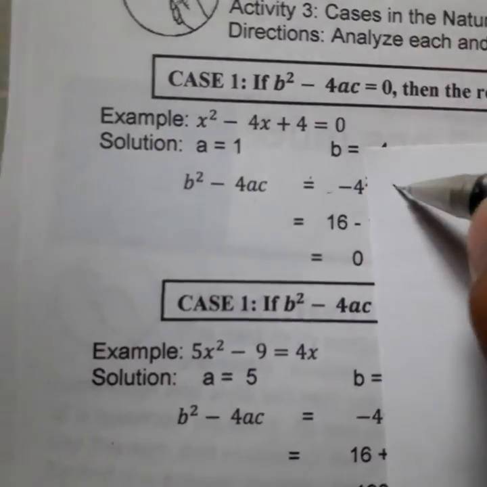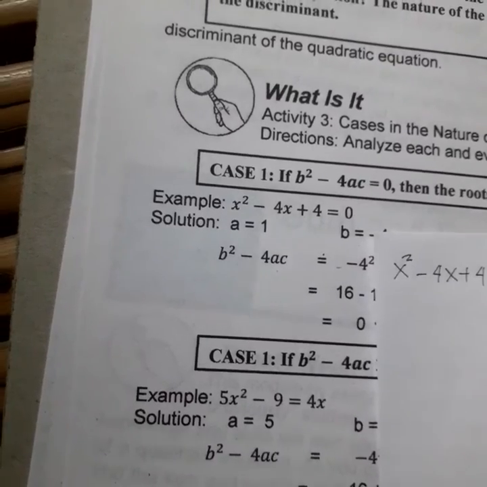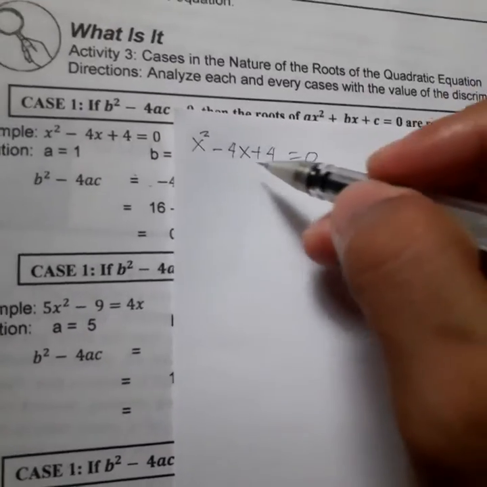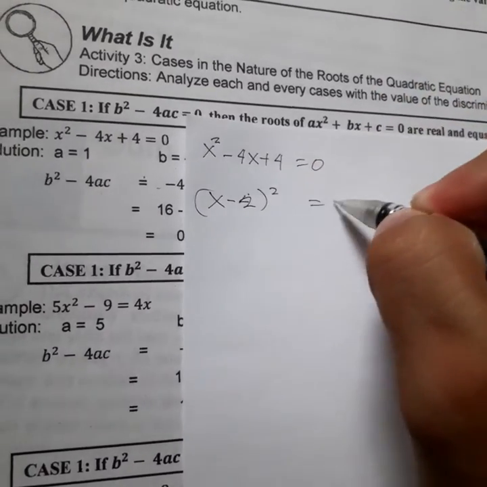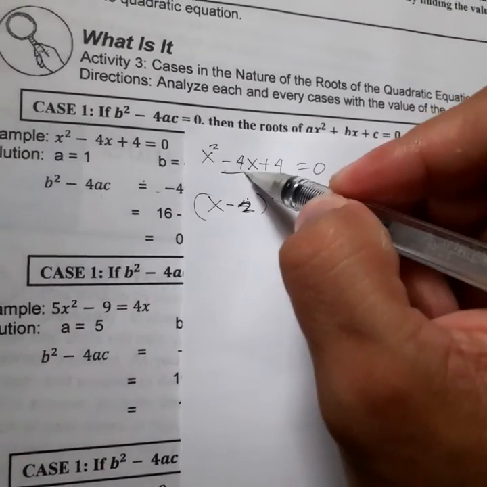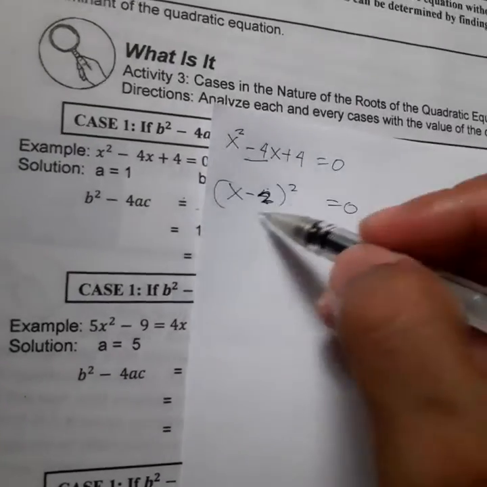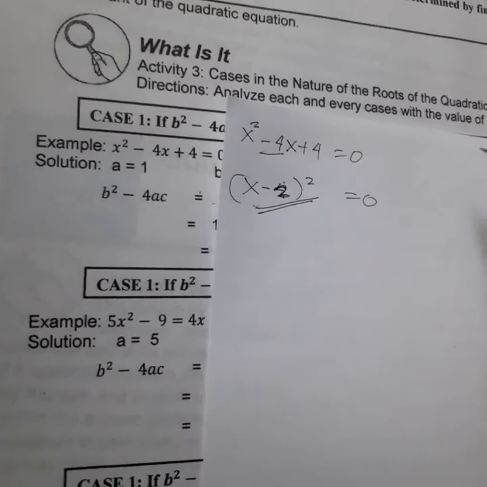Our roots are the same. Okay, example. Let's have this one. x squared minus 4x plus 4 equals 0. Solve this one using factoring. Okay, factoring. How to factor this one? Simply, x minus 2 squared equals 0. Half of negative 4 is negative 2. Then, squared. How can we be sure that this is the same as the quadratic equation above?